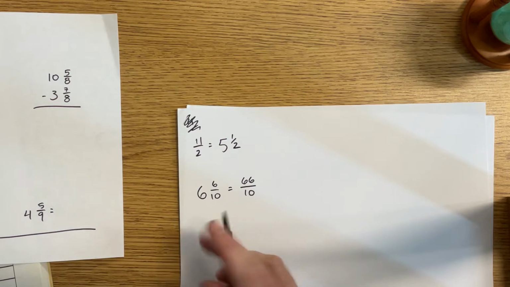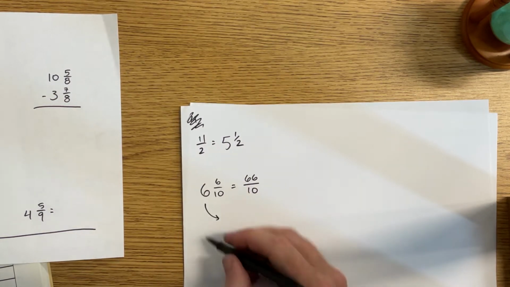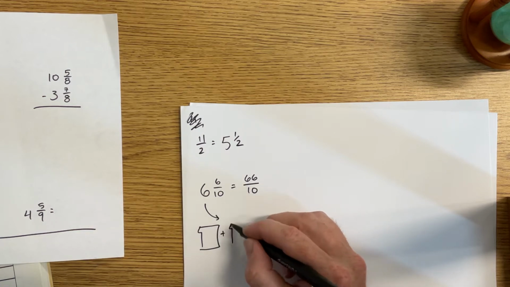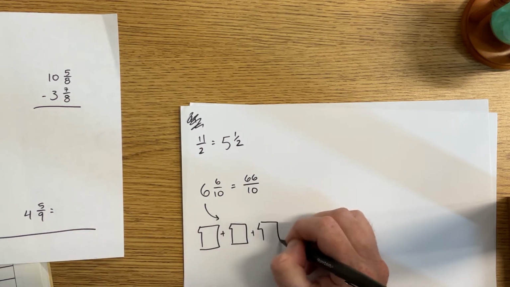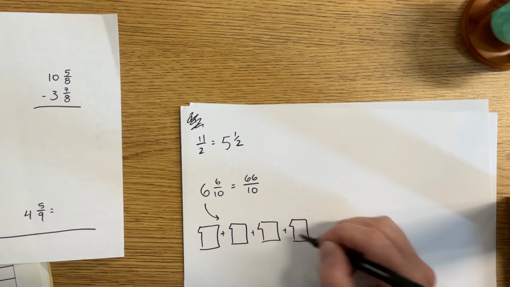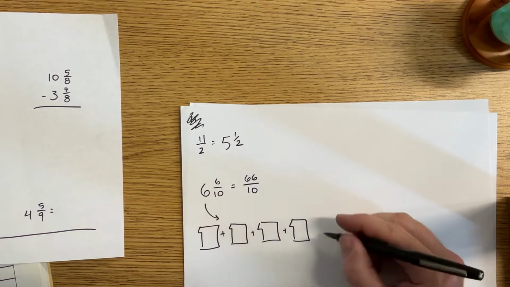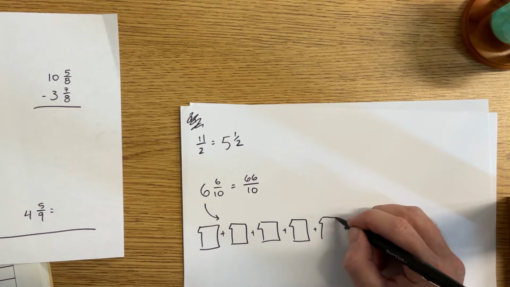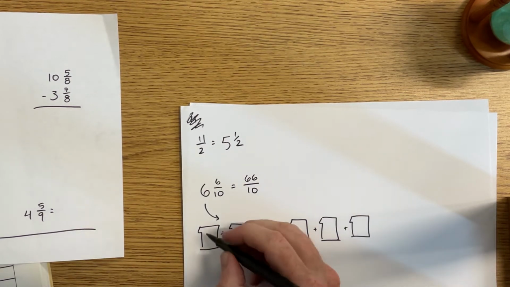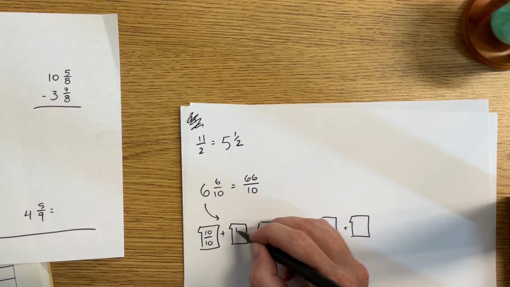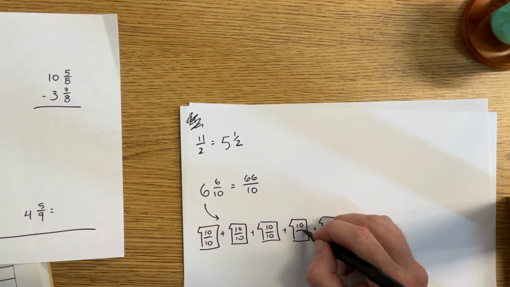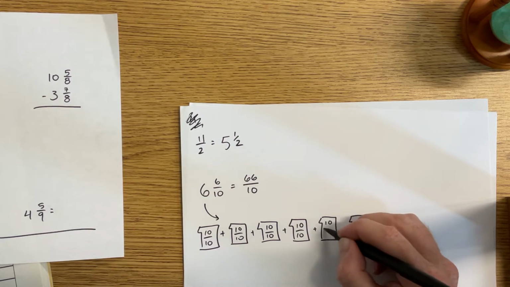But to understand the math behind it, what's happening is this. 6 is the same as 1, plus 1, plus 1. Again, because 6 is 1, 2, 3, 4, 5, 6. Now, I drew these ones on purpose because 10 tenths is 1. And if you do that 6 times, you'll have 60.